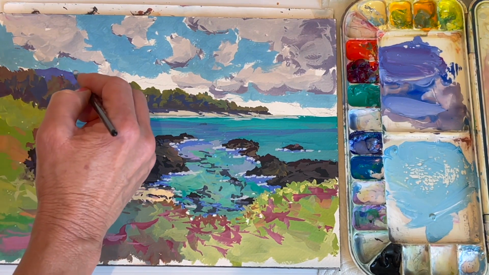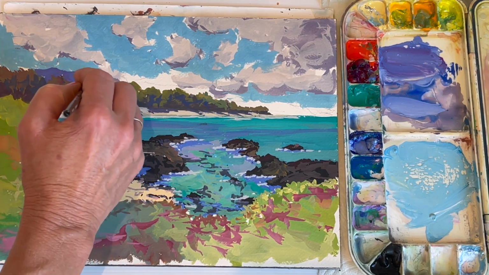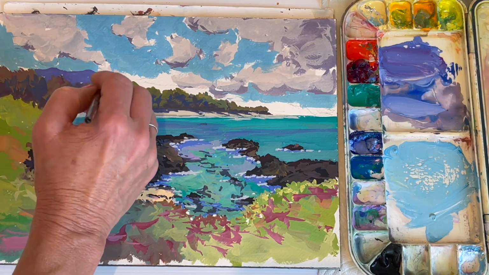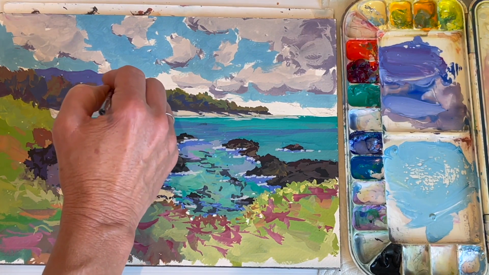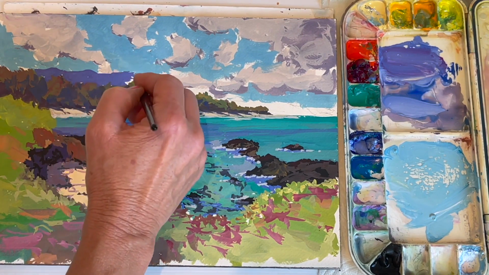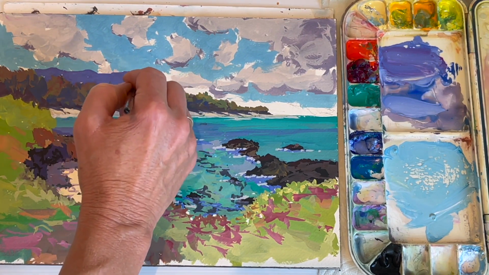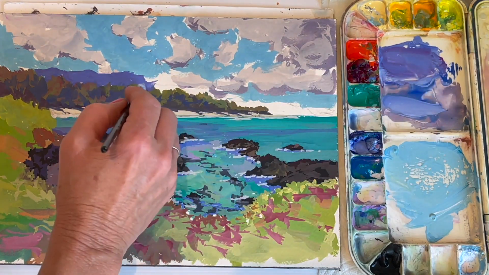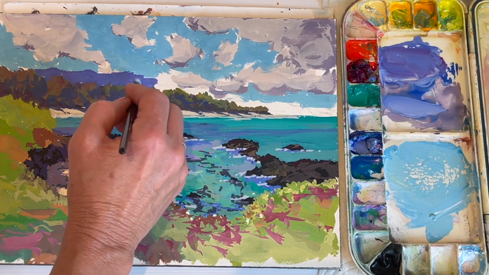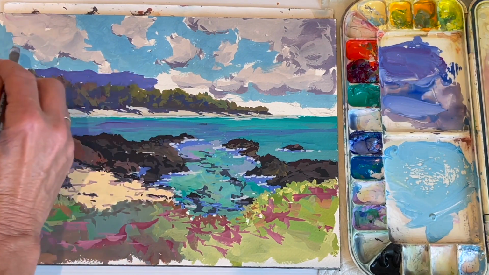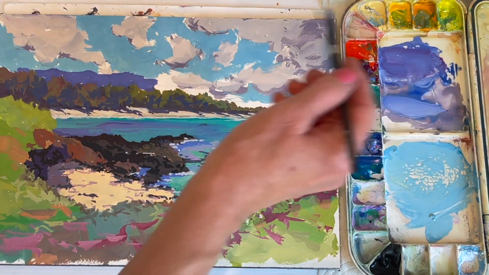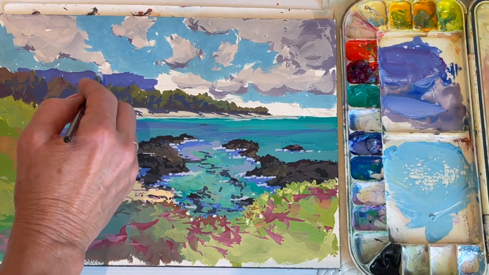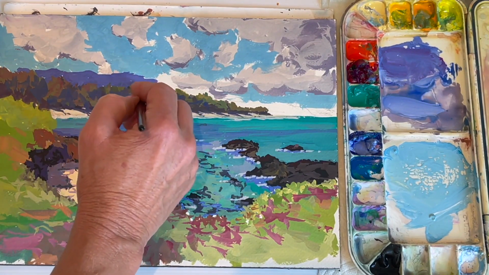I'm painting around my trees. And I'm working my way across. Now don't worry about painting around your trees and worrying about whether they look like trees or not, because we're going to come back in and work on the tops of the trees in a little while.